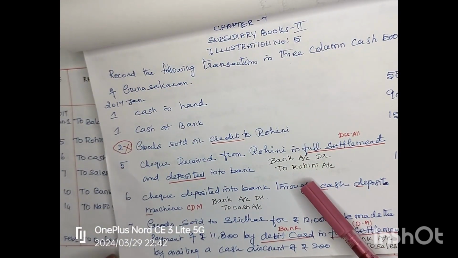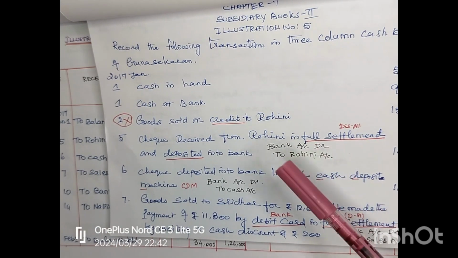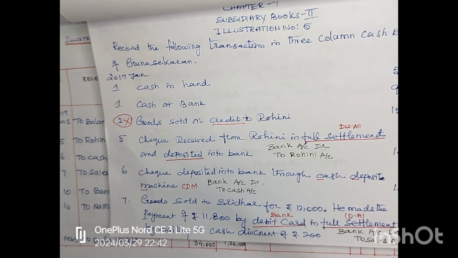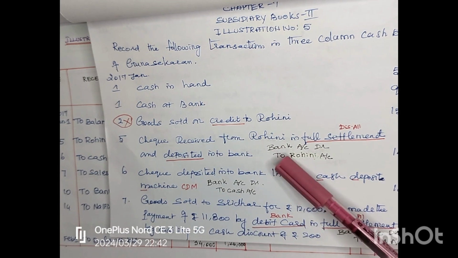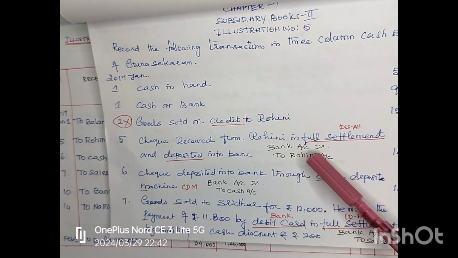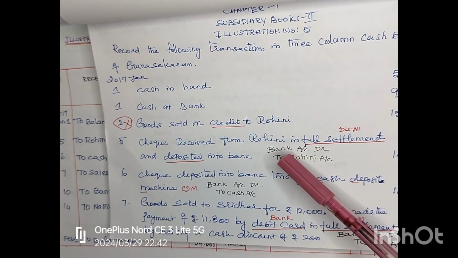What is the opposite account from the bank account? Rohini account. So listen here, in the 3-column cash book we have to enter discount related transactions, bank related transactions and cash related transactions. What does this transaction tell us? This is a bank related transaction.